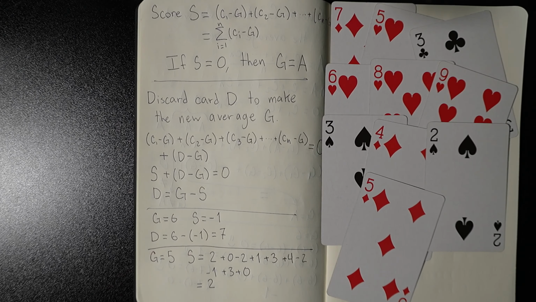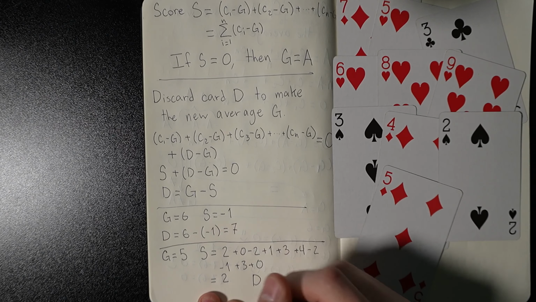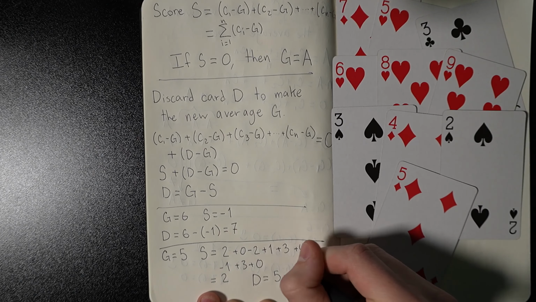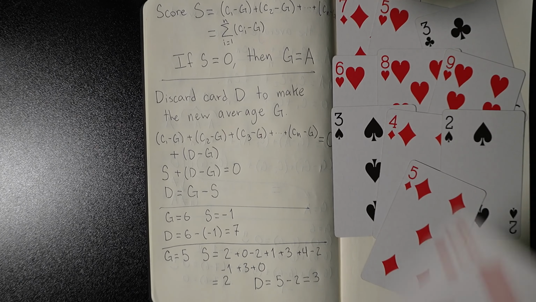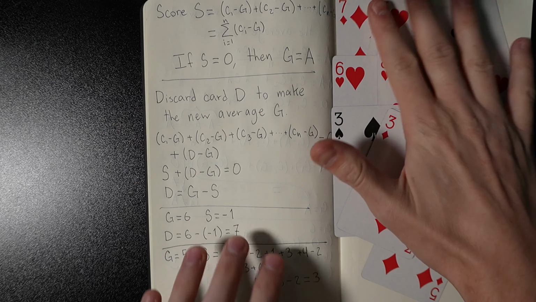Hopefully, we've been mentally updating this score in our head each time a card is discarded. Then, the card D we need to discard is 5 minus 2, just 3. Again, assuming we've been computing that score as cards are added to the discard, this small last step is the only missing piece on any given turn.